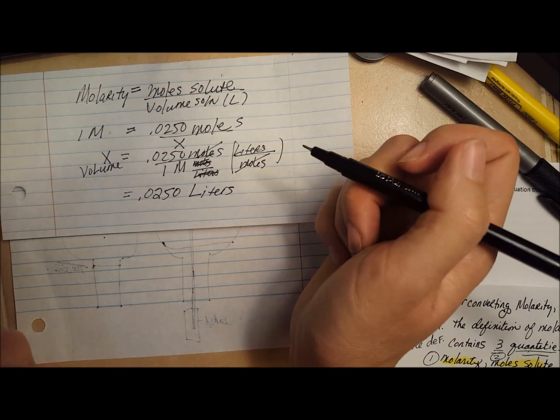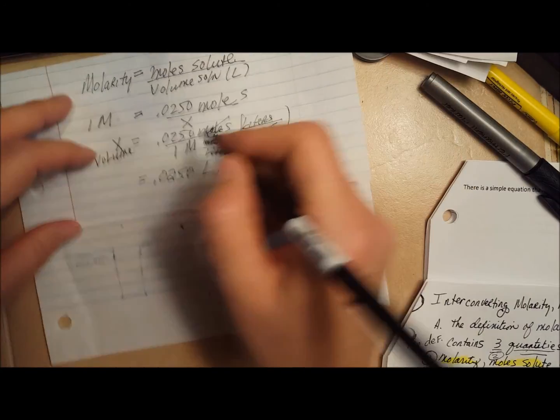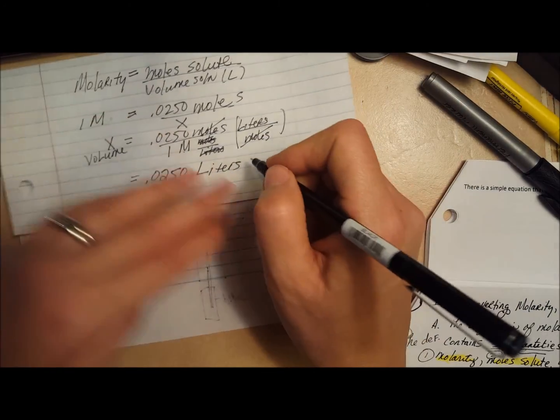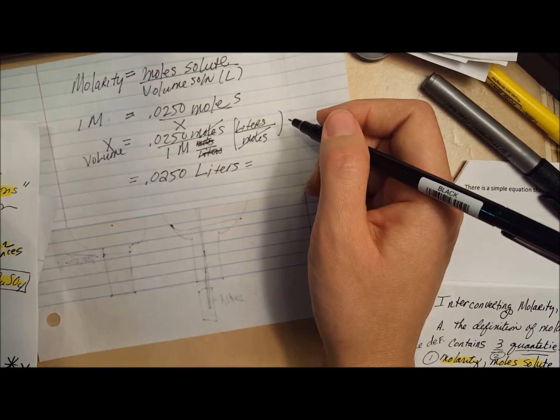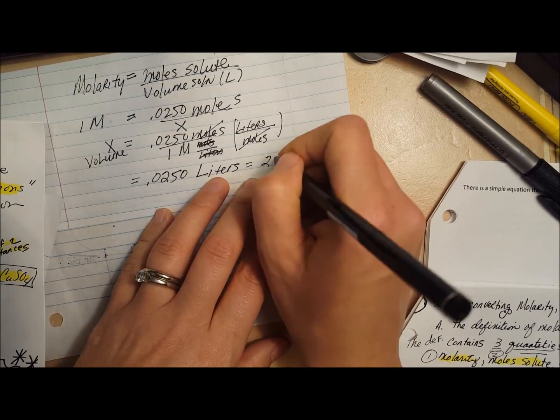So don't be confused about that, because we're always remembering, oh, and then you got to convert that to milliliters. So that equals 1, 2, 3, what did we say that was? 25 mils. All right, so let's go back over here.